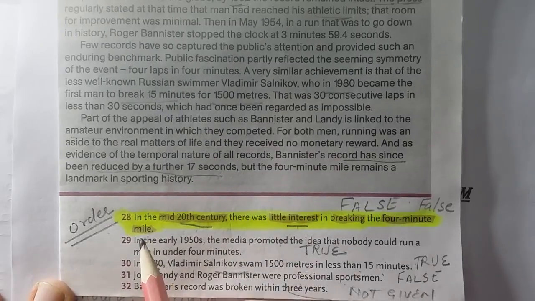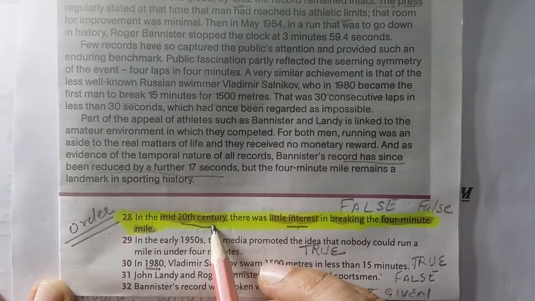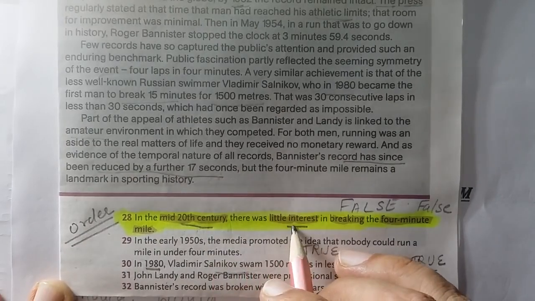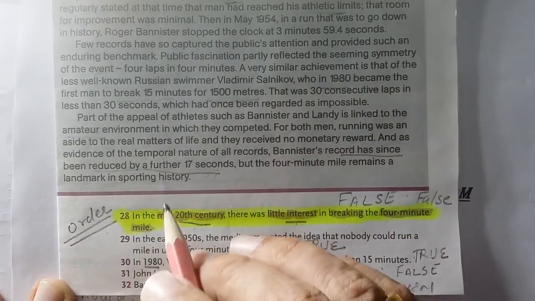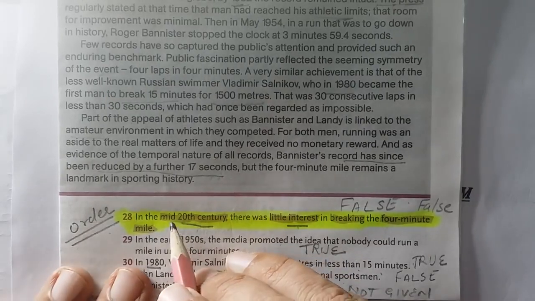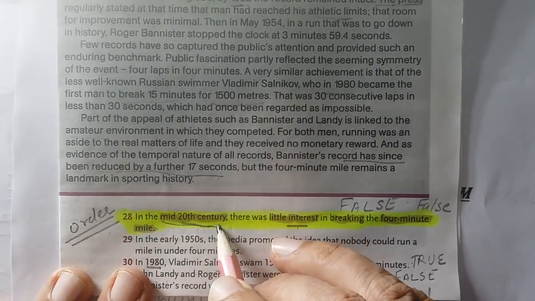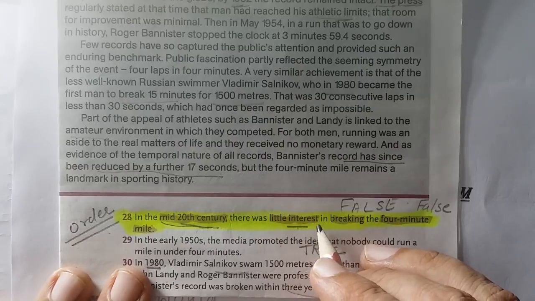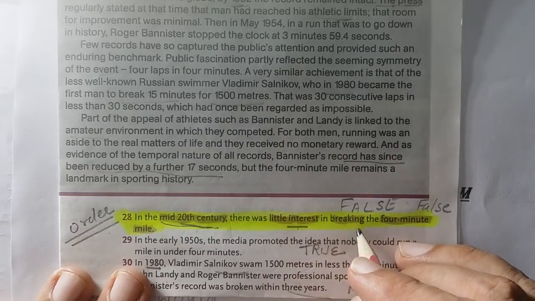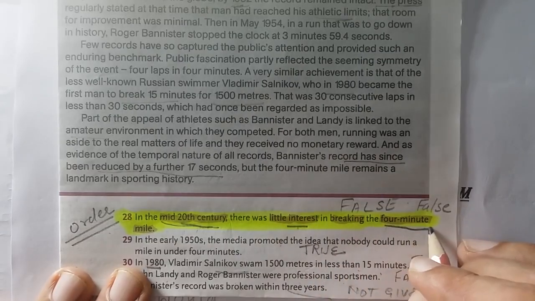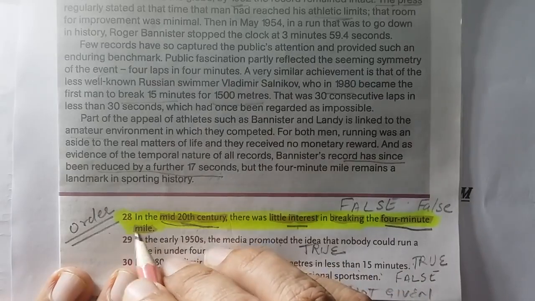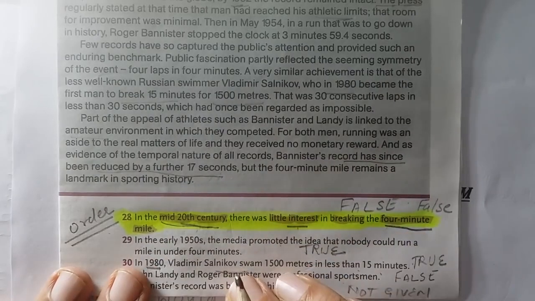I am saying in the mid 20th century, there was little interest in breaking. So in the paper I will underline mid 20th century. Interest I will underline. Breaking, this is a math term, I'll underline. And little interest also.